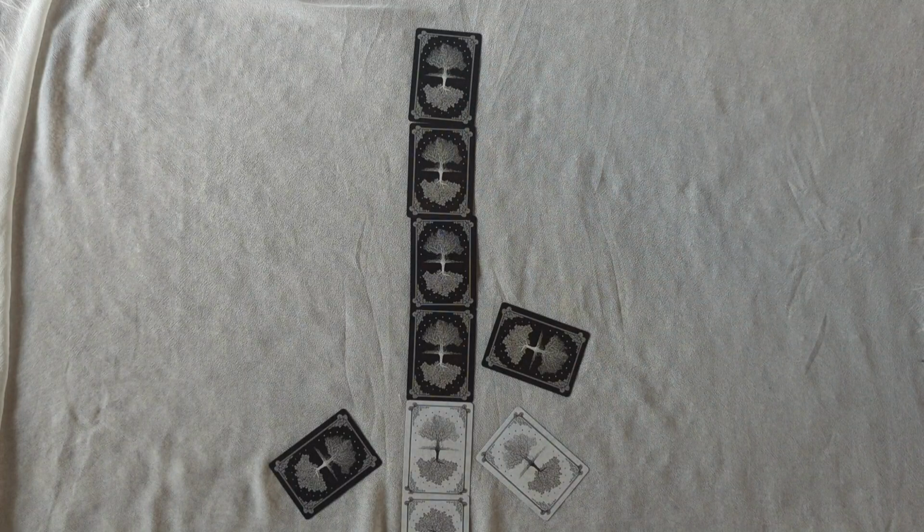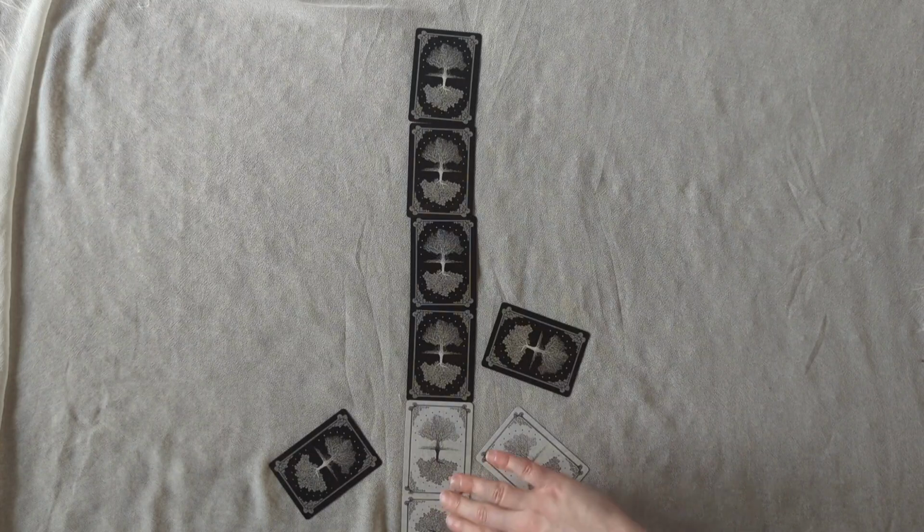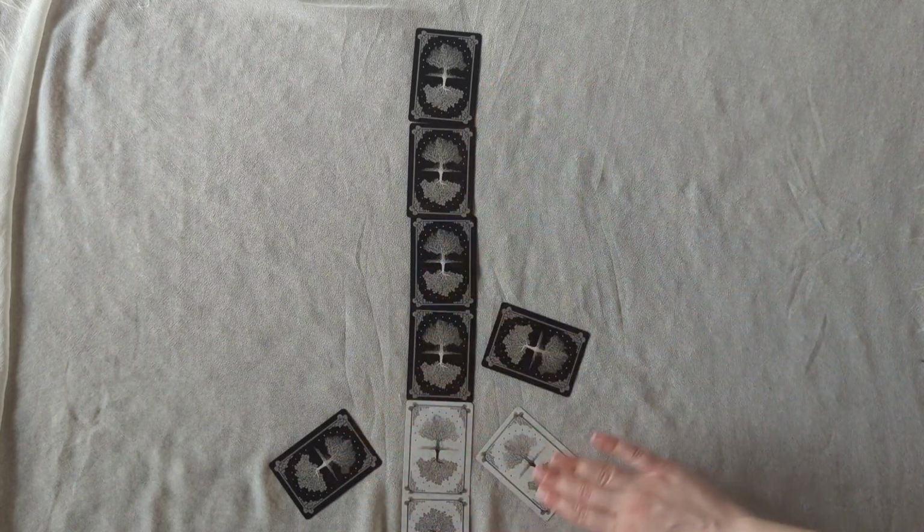Okay, so I'm just going to count to make sure that I haven't missed any, just in this general layout. So 1, 2, 3, 4, 5, 6, 7, 8, 9. Okay, so those are the centers of the body graph represented.